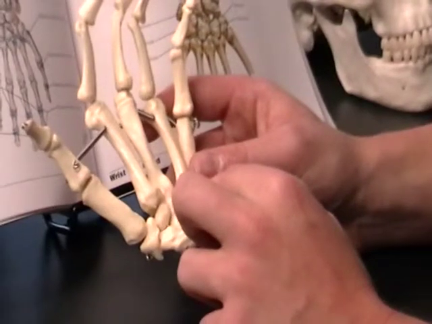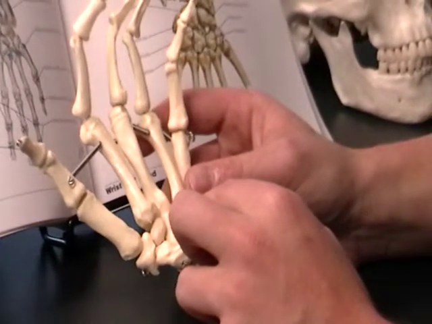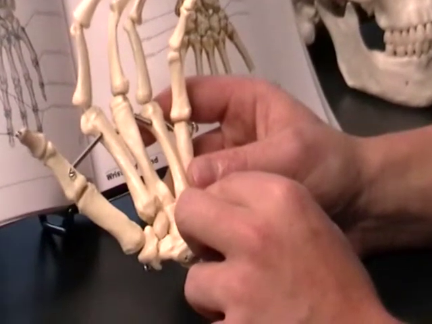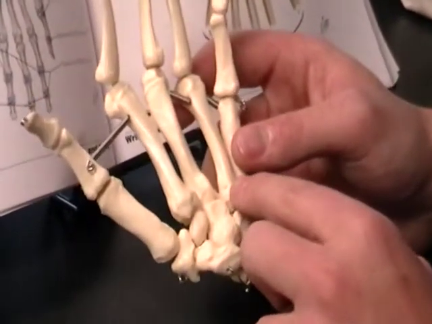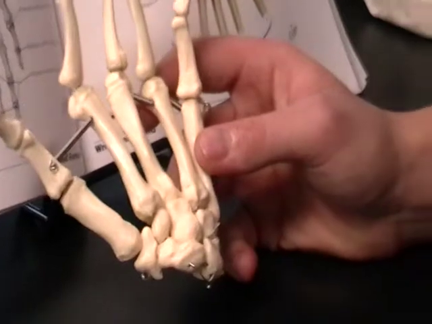Then we work our way over a little more, and then we have a bone called your hamate. And the hamate bone sits underneath your fourth and your fifth metacarpals.